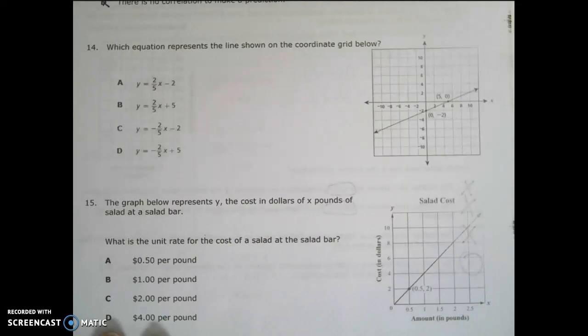Question 14. Which equation represents the line shown on the coordinate grid below?